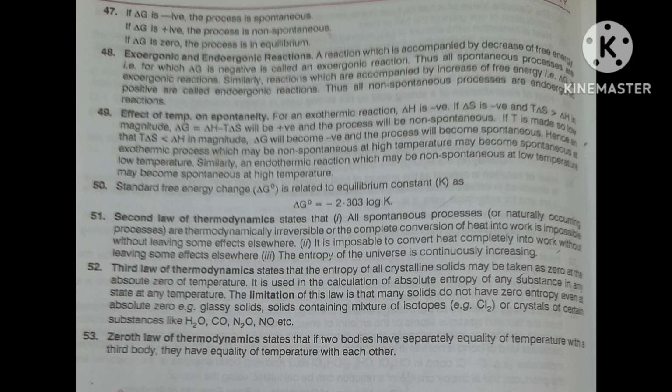I told you, if delta G value is negative, then the reaction will be spontaneous. So this is the main criterion for a reaction being spontaneous or non-spontaneous. Correct? Then you have to see the value of delta H and delta S, and also you have to consider temperature, whether temperature is low or high. Because if temperature is high, then T into delta S value will be more positive, and it will be non-spontaneous.